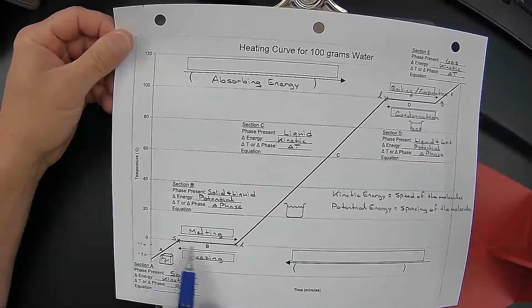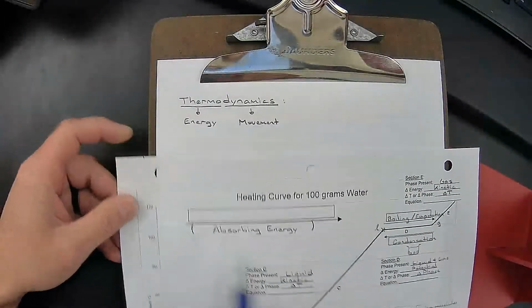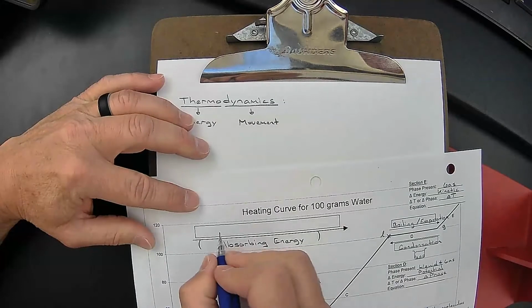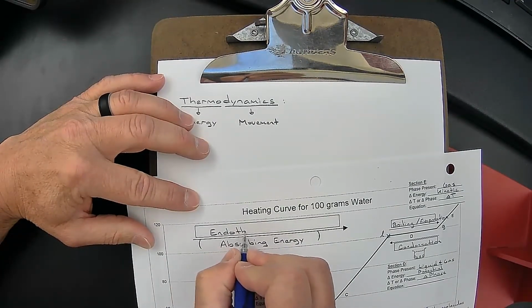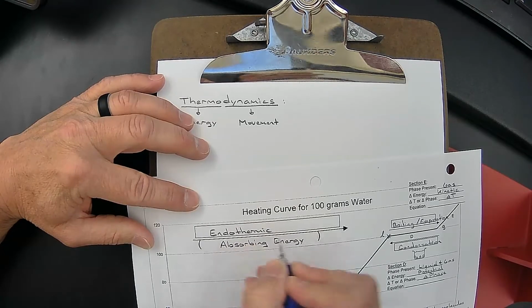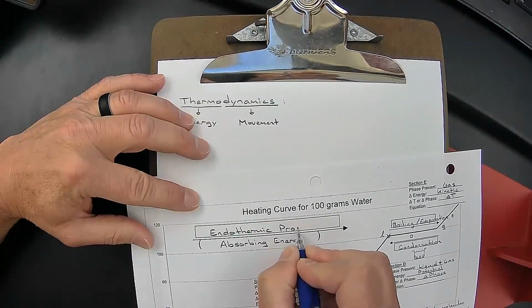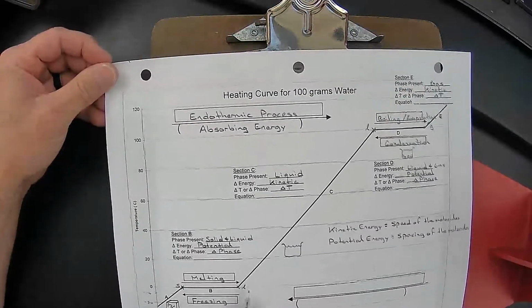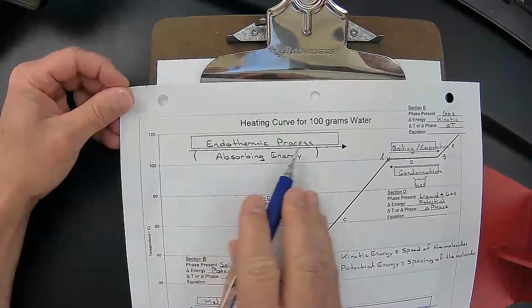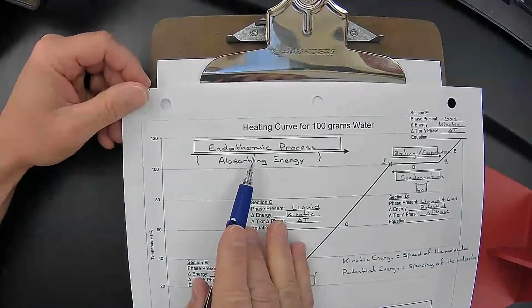Any point we're going from left to right. The term that we use for absorbing energy in chemistry is endothermic. So anytime we move from left to right along this curve, it is an endothermic process.